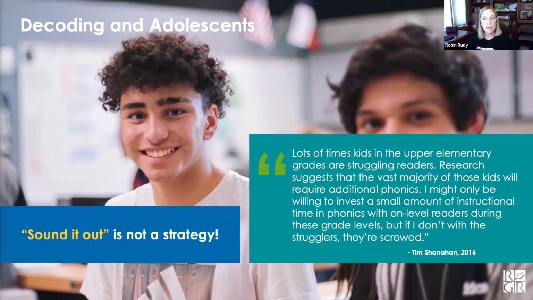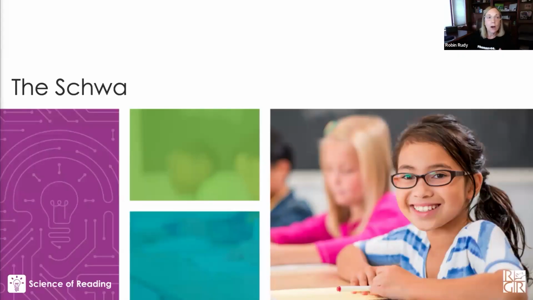And that takes me to my next point. It's also helpful to use well-structured, systematic lessons when you're teaching your kids. We can't jump around and just think we're going to close gaps with skills. It has to be systematic, direct instruction. All right, let's move on to another concept, the schwa.